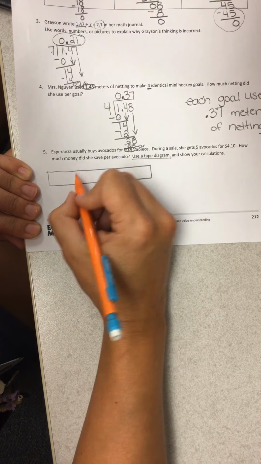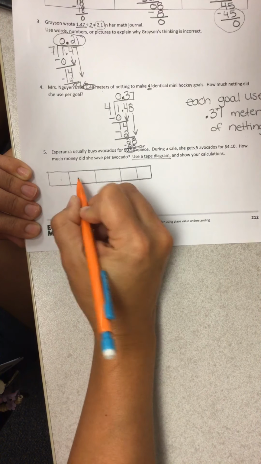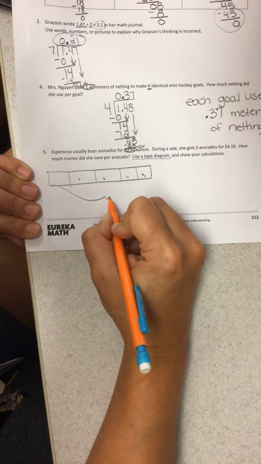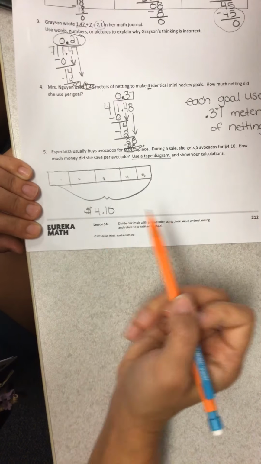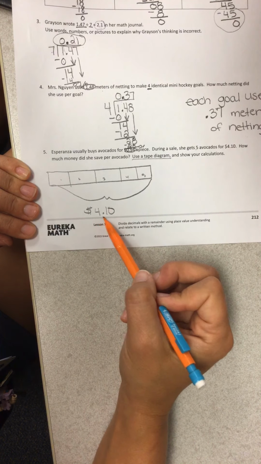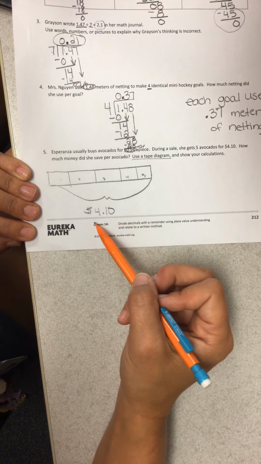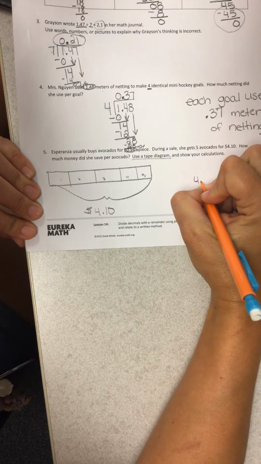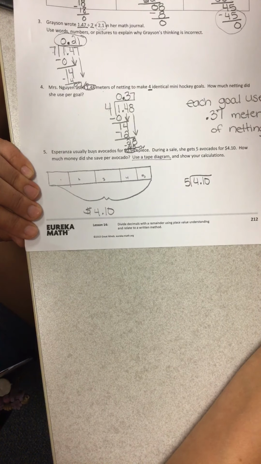So basically, she gets 5 avocados. 1, 2, 3, 4, and 5. So here's avocado 1, 2, 3, 4, 5. Okay. I know that she only spends $4.10. So I want to take this $4.10 and divide it into 5. Now, I can't very easily divide $4.10 nicely in my head. So what I'm going to do is make an algorithm. So $4.10, I'm going to divide that by 5 because that's how many avocados she had.